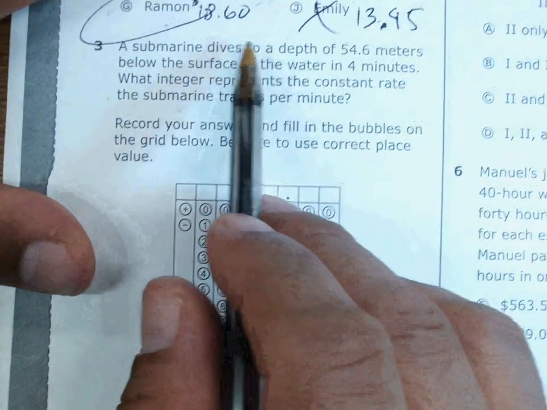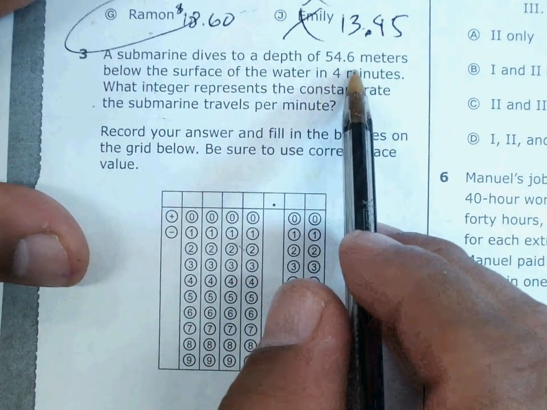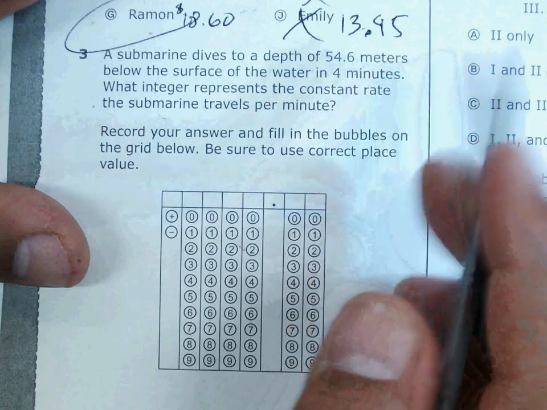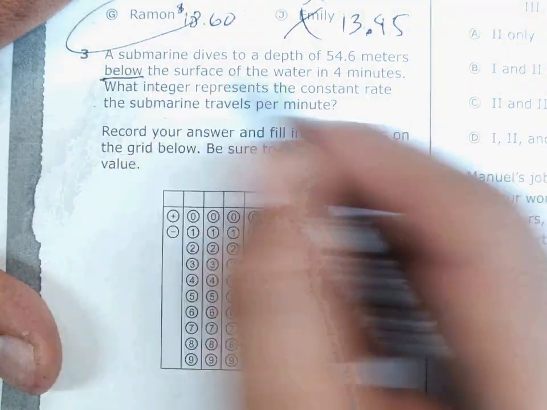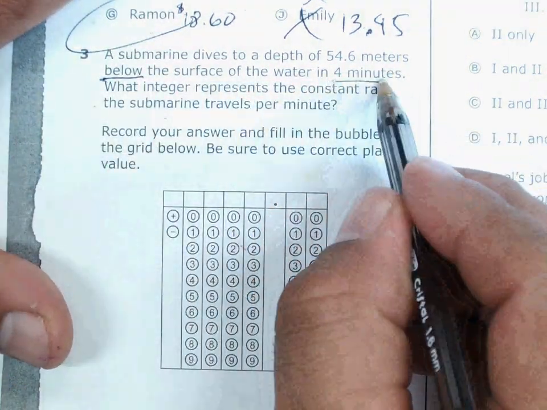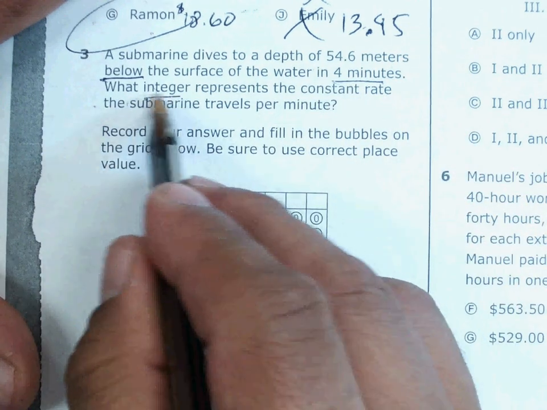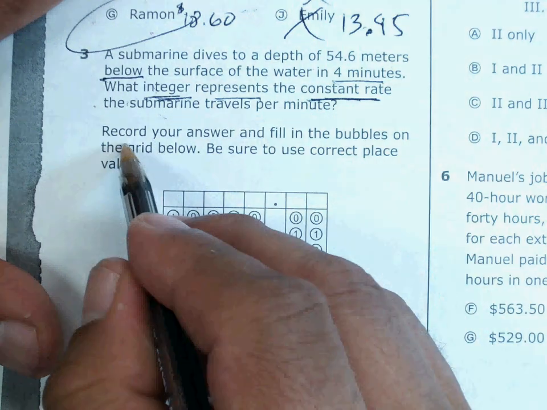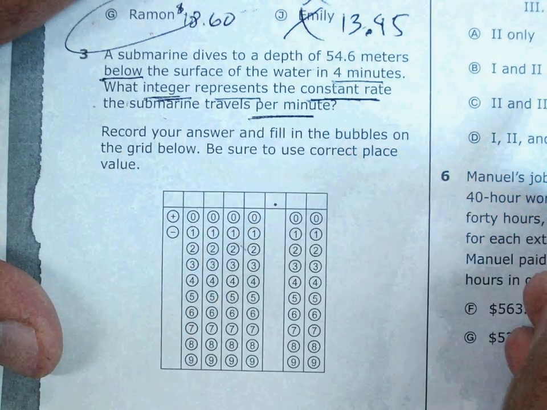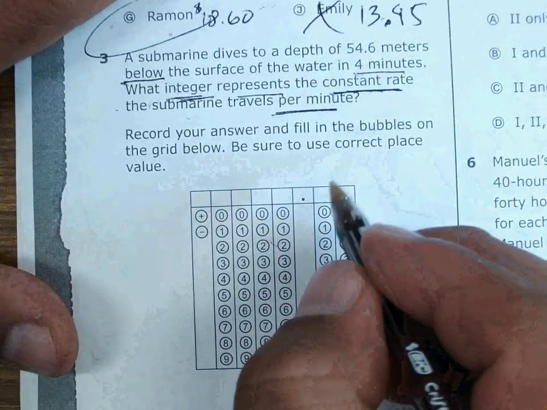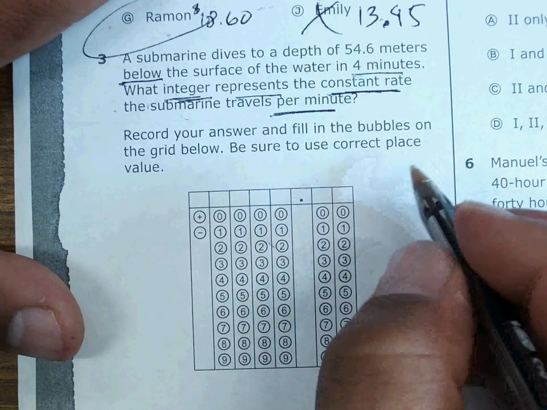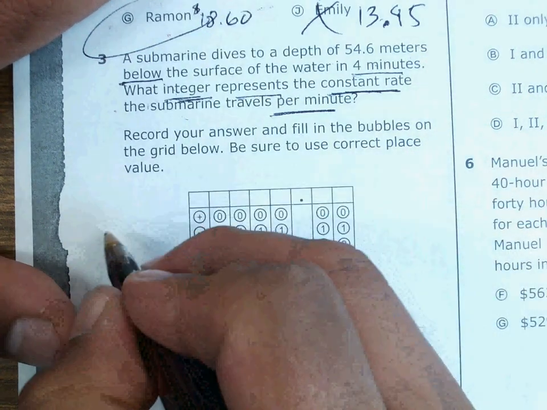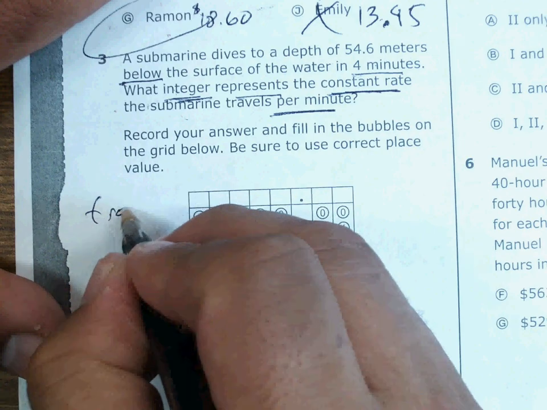A submarine dives to a depth of 54.6 meters below the surface of the water in 4 minutes. What integer represents the constant rate the submarine travels per minute? Okay, so you want the rate per minute.